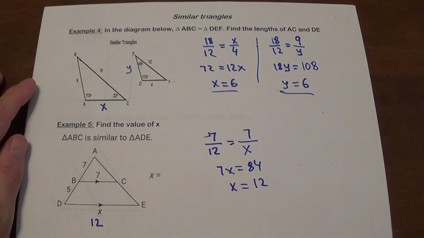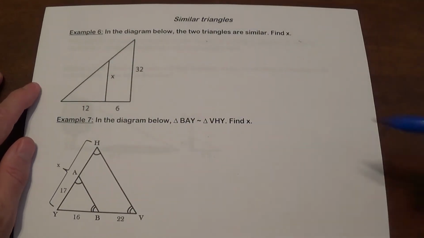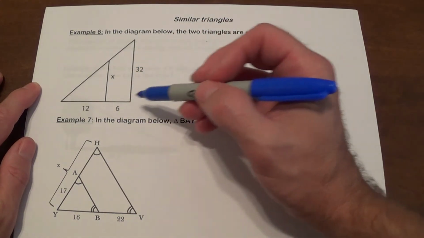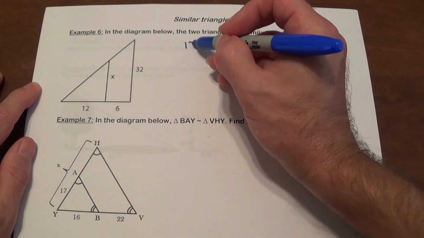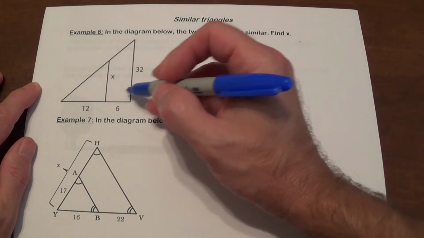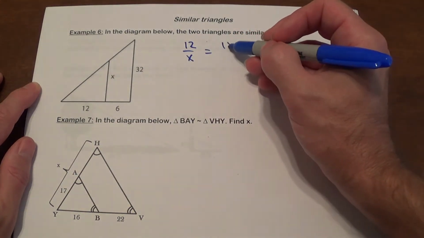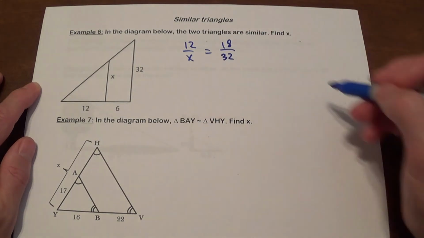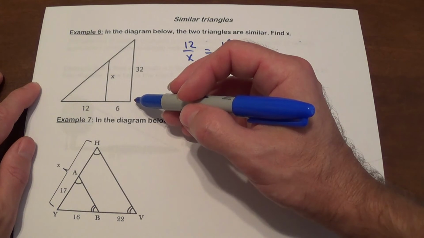Okay, moving on. Next problem, so we have two triangles that are similar, but we're going to set it up the same way. So 12 over x is going to equal 12 plus 6, which is 18, over 32. So 12 over x is 18 over 32.